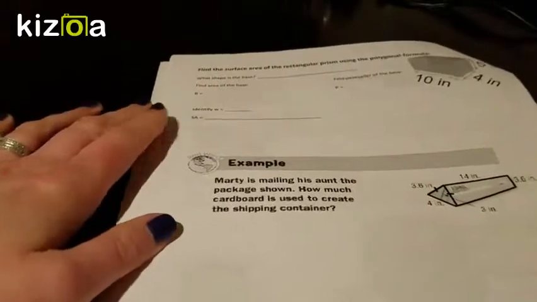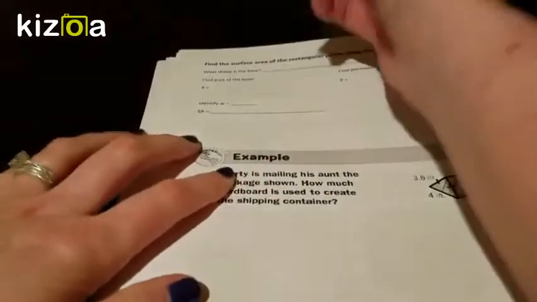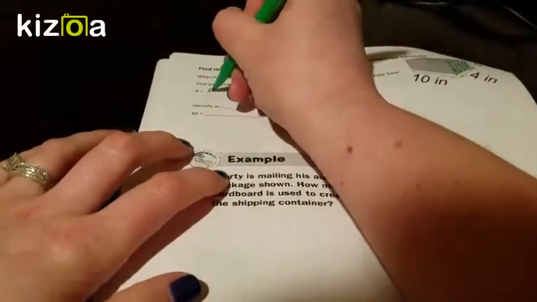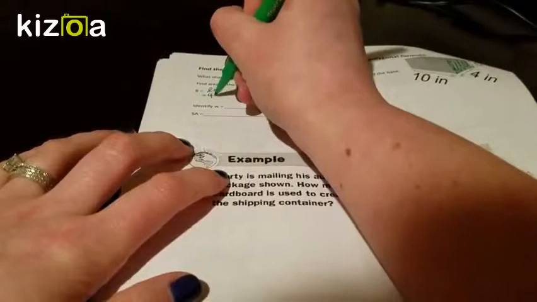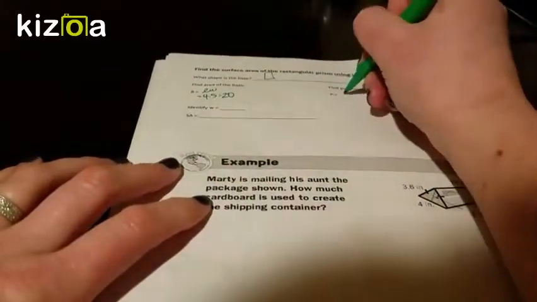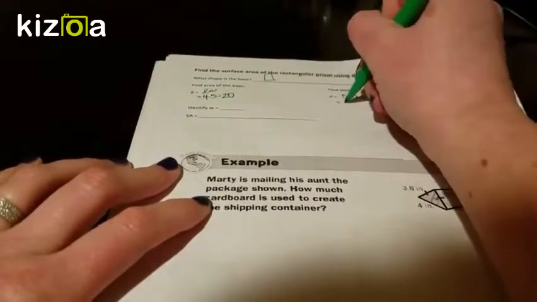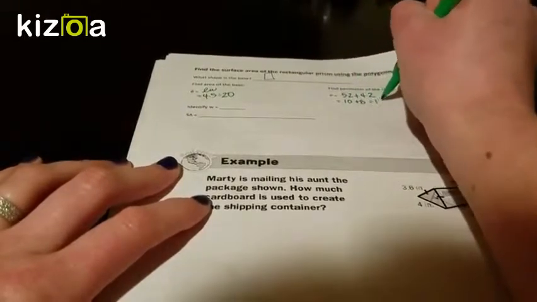Take a look at the next page. Again, we show you a rectangular prism here using this as the base. So my base is a rectangle, its length times width, so 4 times 5, which is 20 for my area. The perimeter is going to be 5 times 2 plus 4 times 2, so 10 plus 8, which is 18.